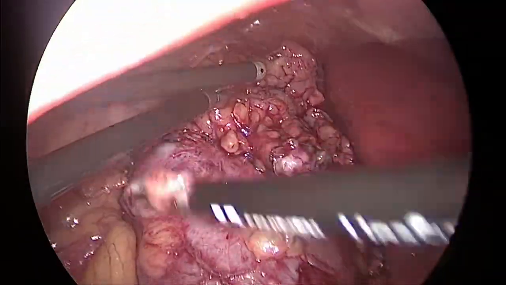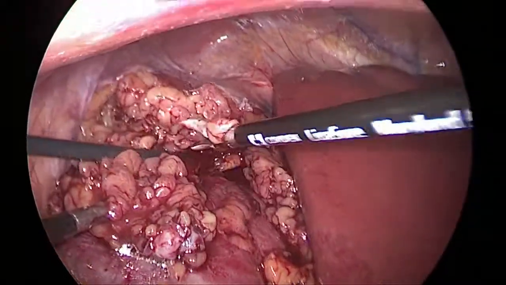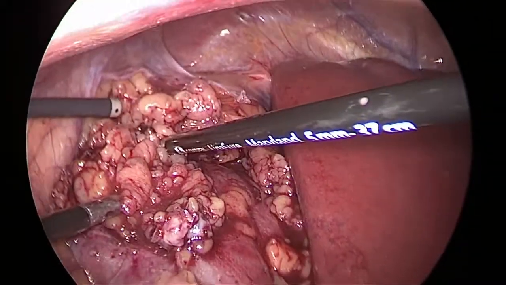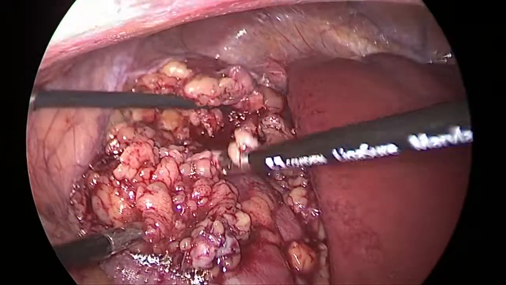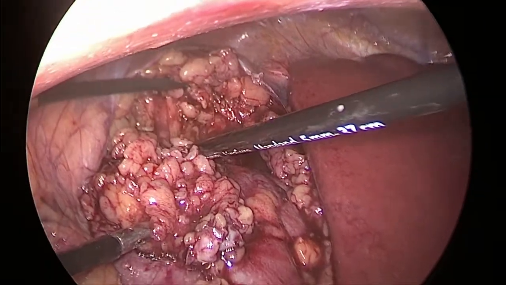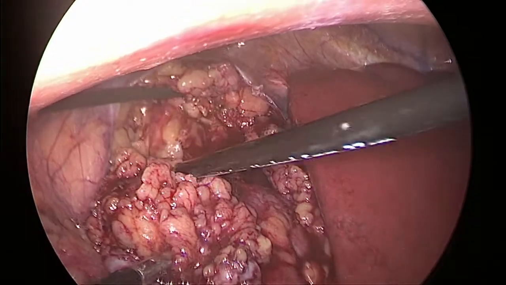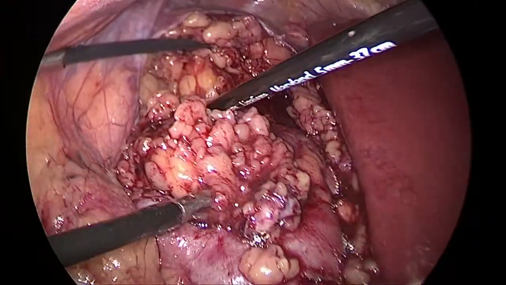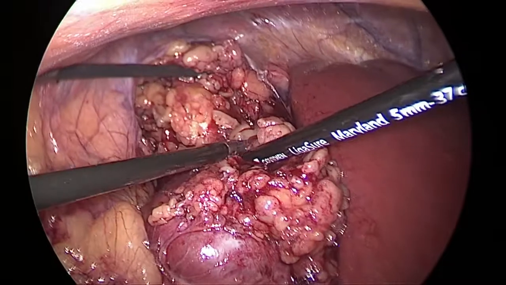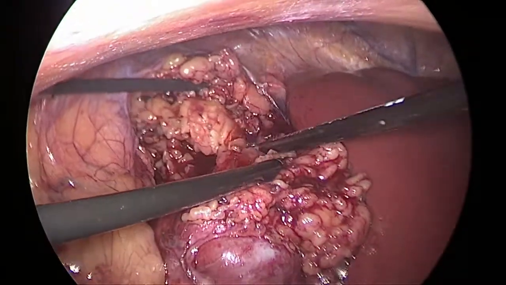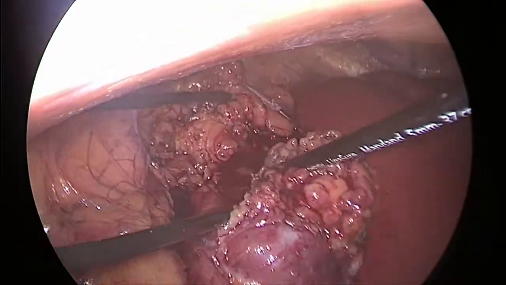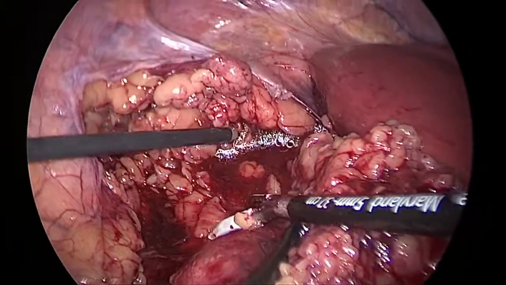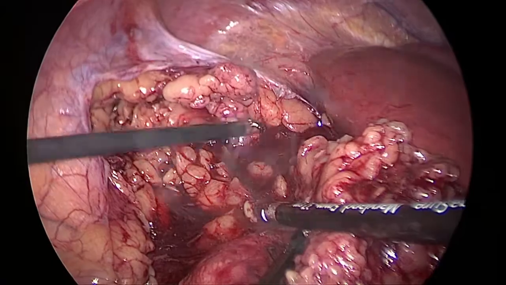I am struggling for complete mobilization of the kidney. Now the mobilization is almost complete.